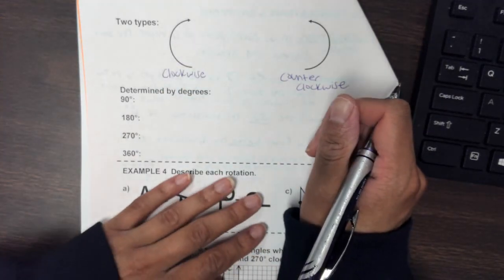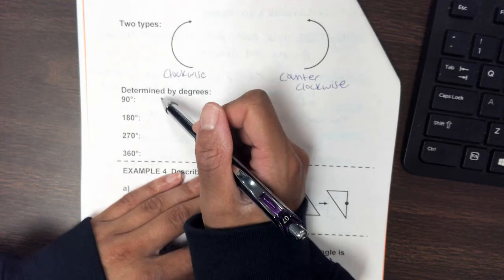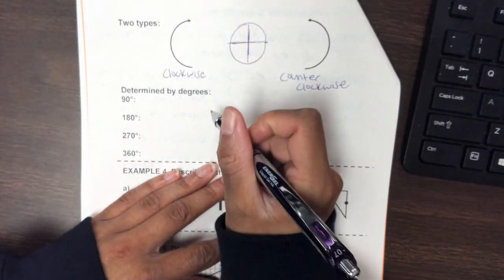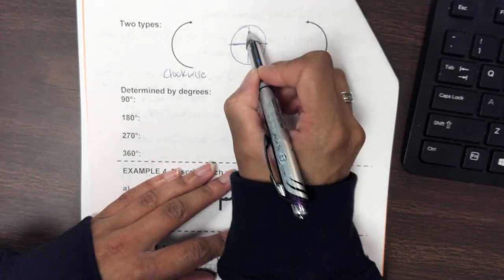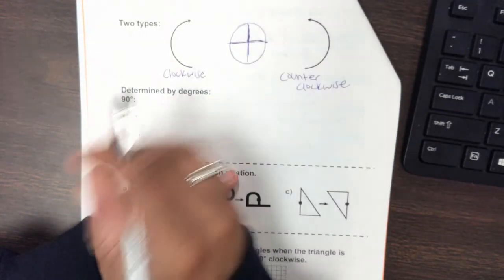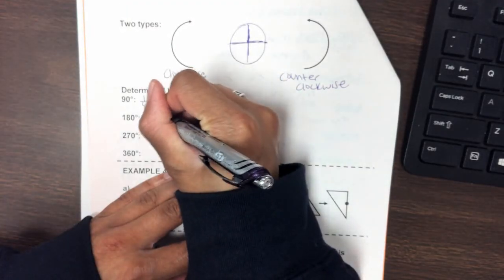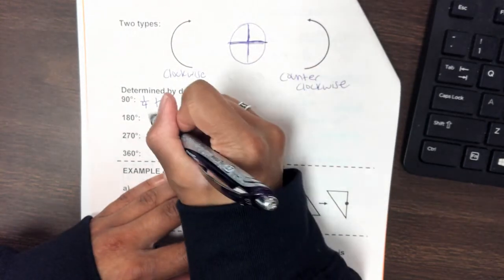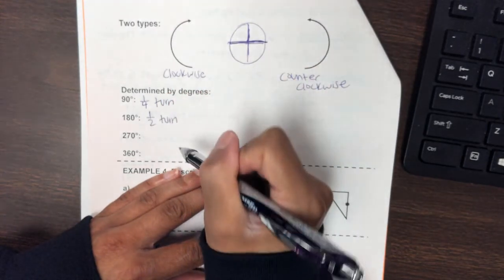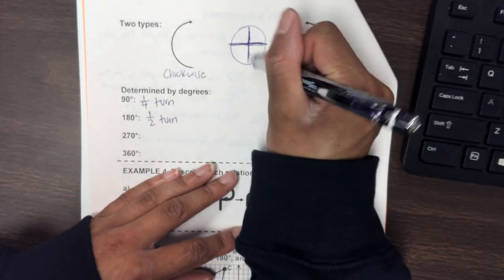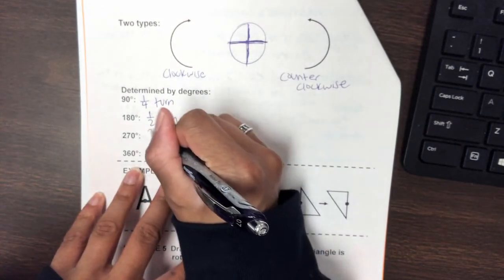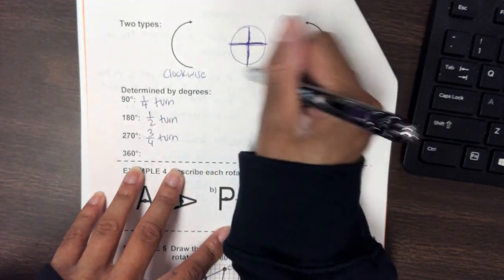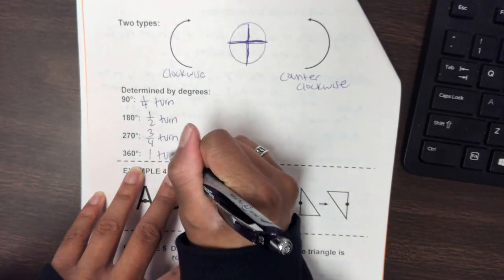So determined by degrees, 90 degrees, think of a circle, and it's divided into 4 parts. Okay? So 90 degrees here would be 1/4 of the pie. So it would be a 1/4 of a turn. If we did 180, that's half a turn. For 270, that's 3/4 of the pie. So 3/4 of a turn. And if we went full 360, that's 1 full turn.